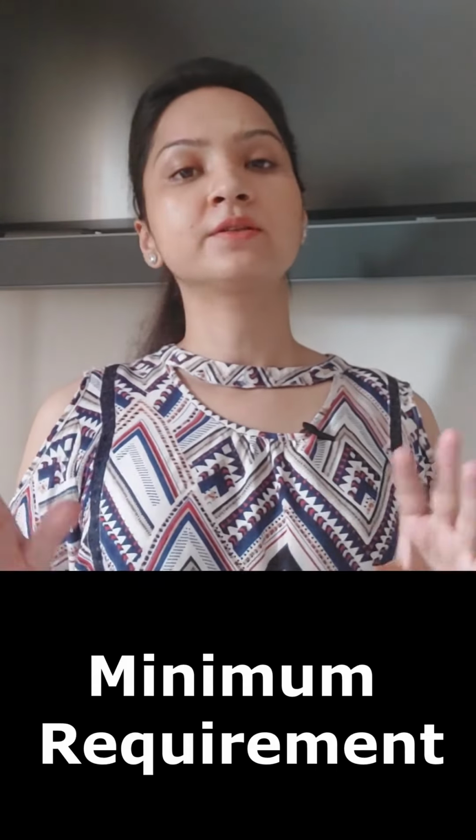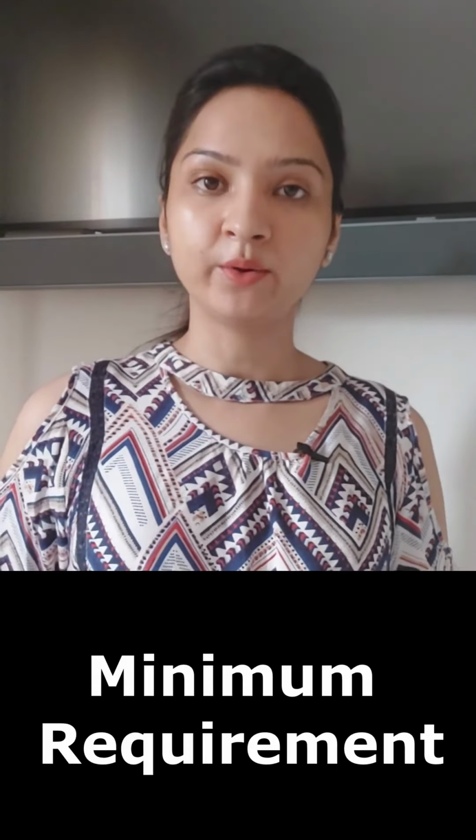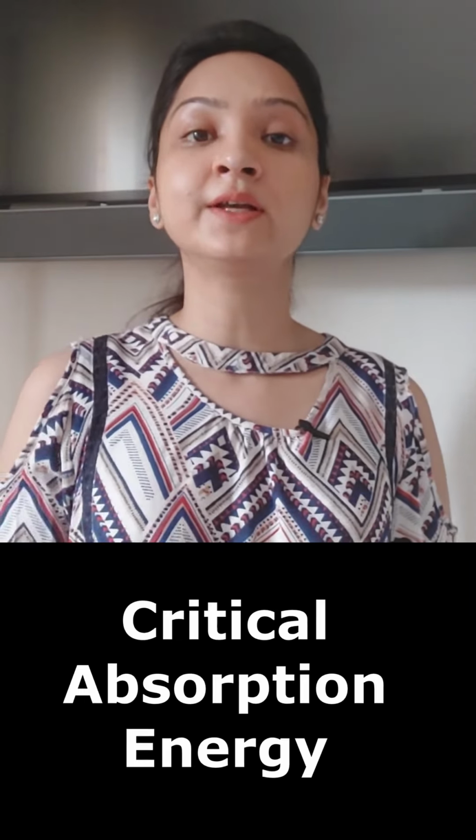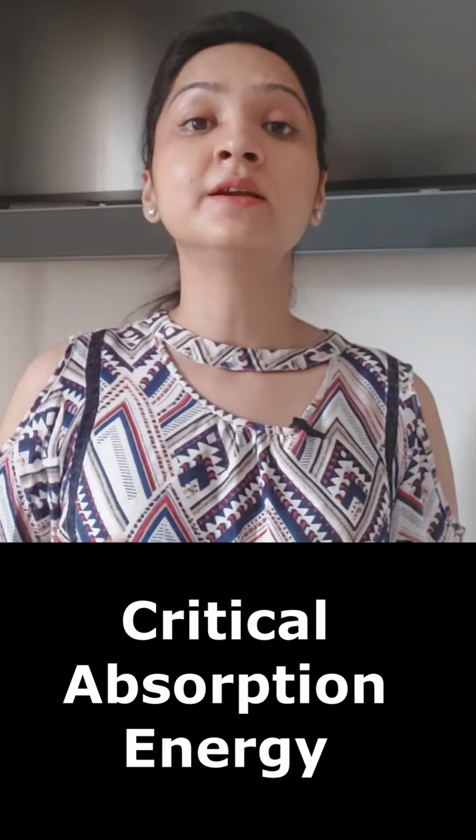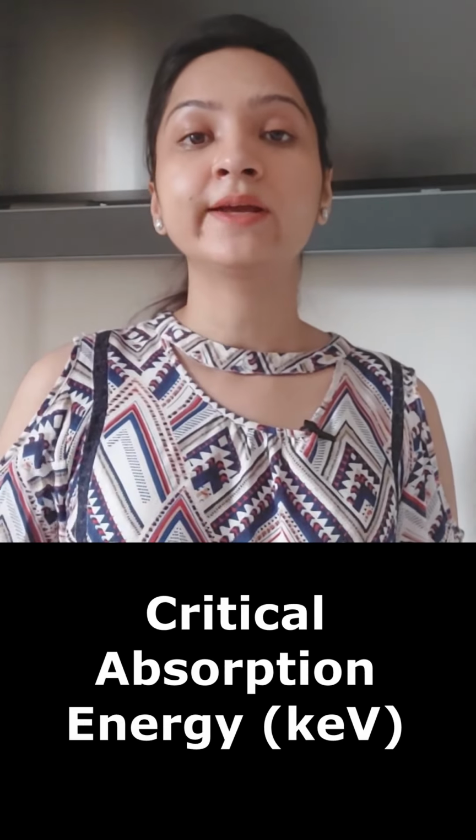For any process to happen, a minimum energy is required, only then can it happen. So the threshold energy that the incident electron must possess in order to first strip an electron from the atom is called the critical absorption energy. This energy is in the keV range, kilo electron volts.